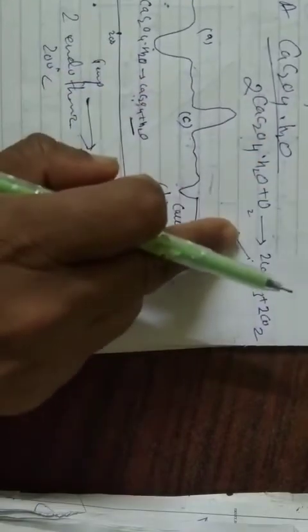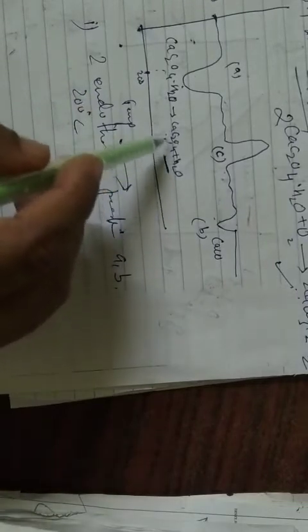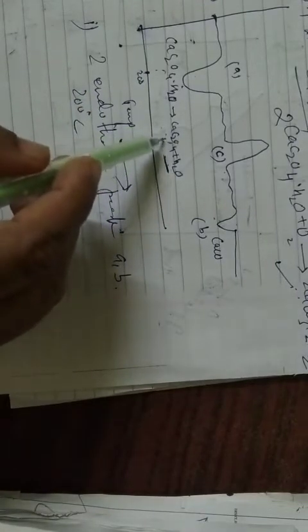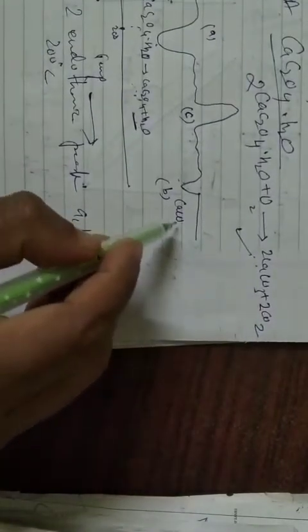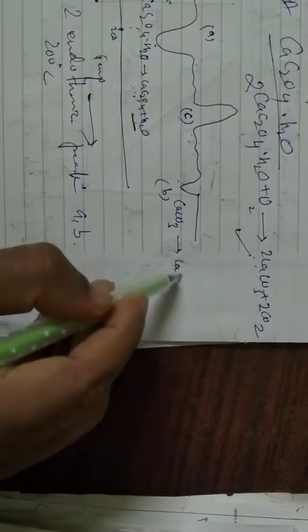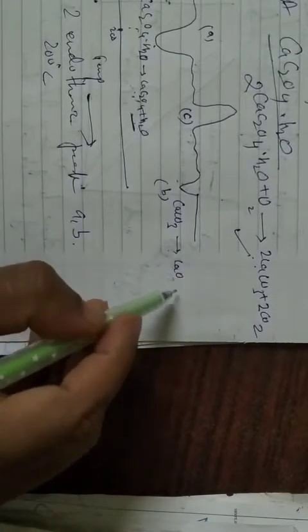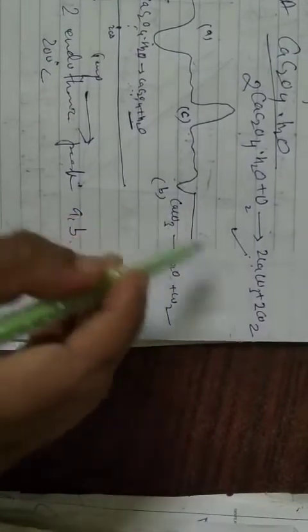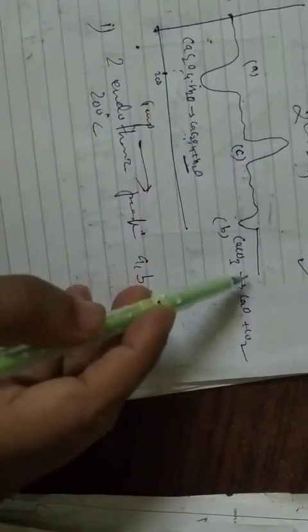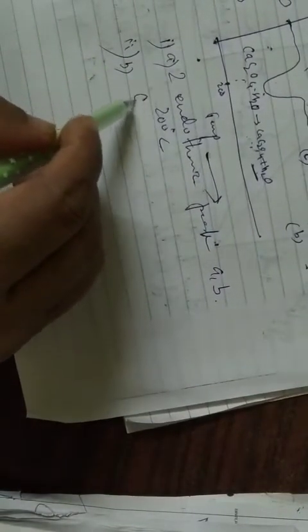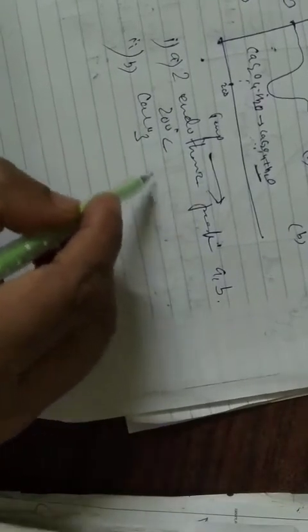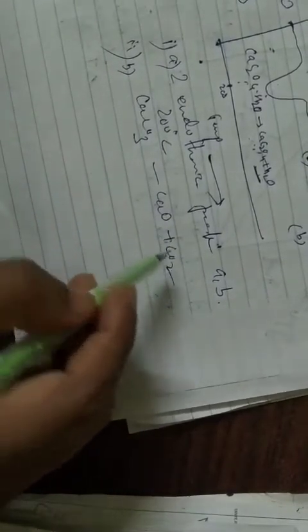Now you can see the first peak corresponds to calcium oxalate monohydrate converting to calcium oxalate and water, and finally the calcium carbonate, CaCO3, that is formed is decomposed to calcium oxide plus carbon dioxide, okay. So this is how it is happening. A is the dehydration, and in B, CaCO3 is converting to calcium oxide and carbon dioxide.